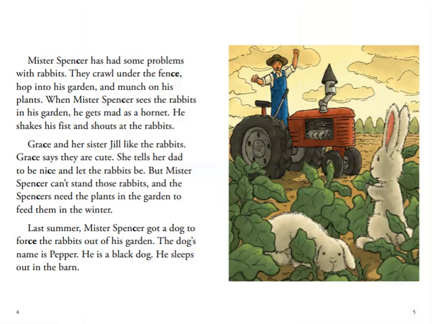Mr. Spencer has had some problems with rabbits. They crawl under the fence, hop into his garden, and munch on his plants. When Mr. Spencer sees the rabbits in his garden, he gets mad as a hornet. He shakes his fist and shouts at the rabbits.